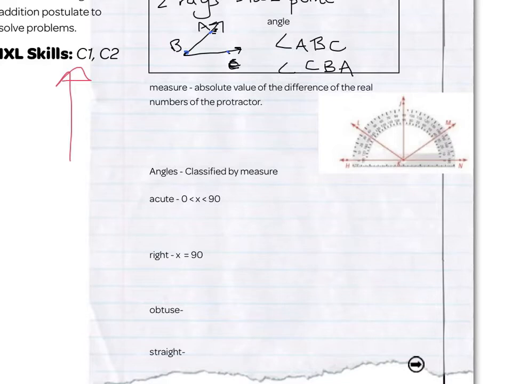All right, on to more definitions now. We're going to look at angles, and we're going to classify them by measure. The first one we want to look at is an acute angle. An acute angle is an angle that is smaller than 90 degrees. So let's call this acute angle TRU. Between 0 and 90 degrees. So it's greater than 0 but smaller than 90 degrees.